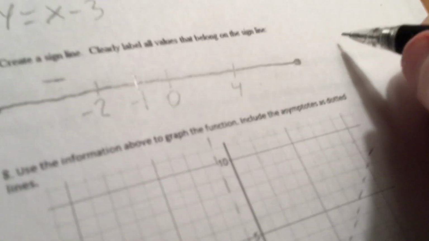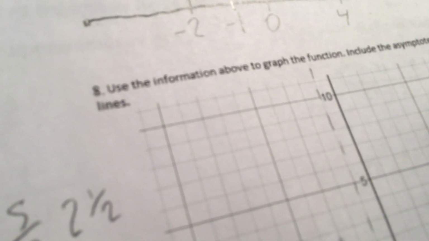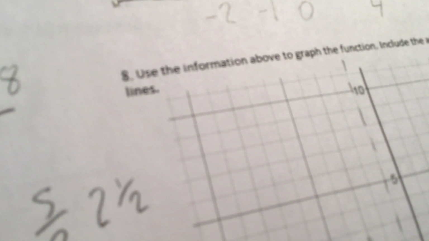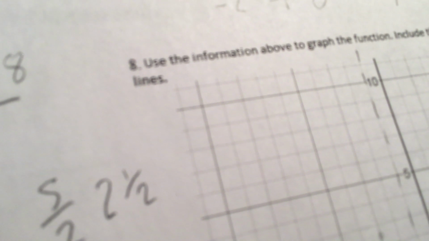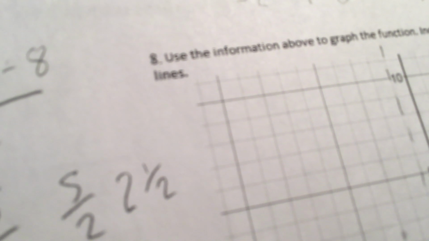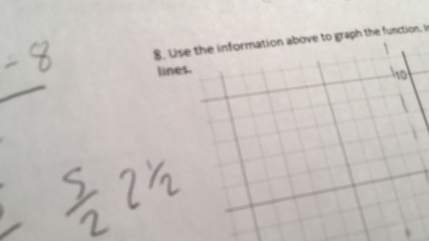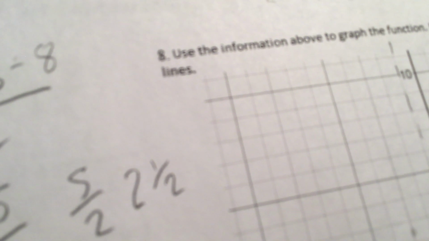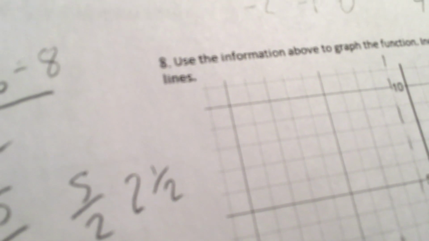Let's do -1.5 and plug that in. It's -1.5 squared minus 2 times -1.5 minus 8, over -1.5 plus 1. Okay, I'm gonna do 1 second. Okay.